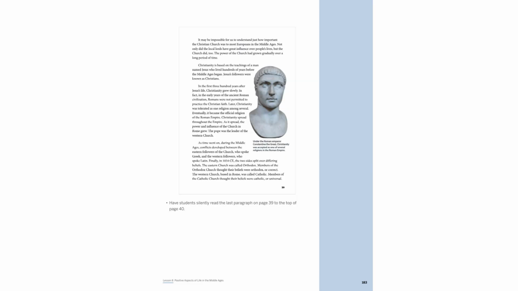The Christian Church's influence in the Middle Ages was profound, shaping lives alongside local lords. Christianity, rooted in Jesus' teachings, grew from a persecuted faith to the Roman Empire's official religion. By 1054 Common Era, linguistic and doctrinal differences led to a split: the Greek-speaking Orthodox Church and the Latin-speaking Catholic Church, each claiming doctrinal correctness.